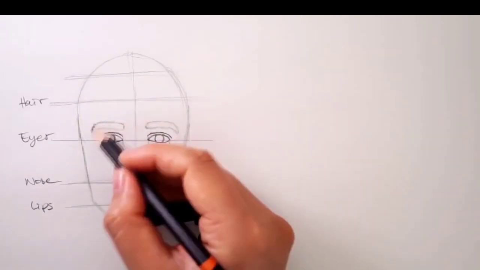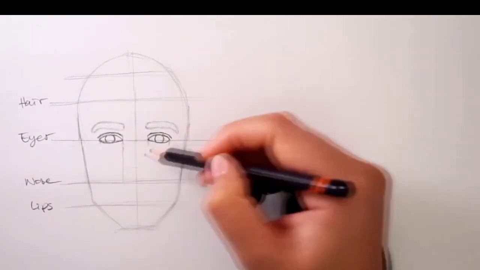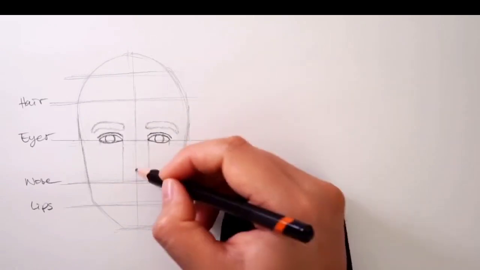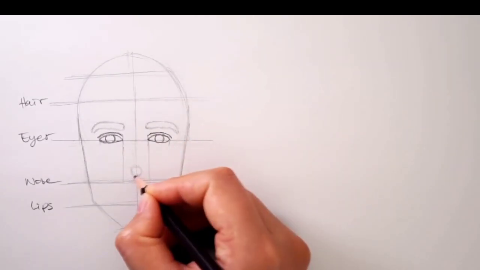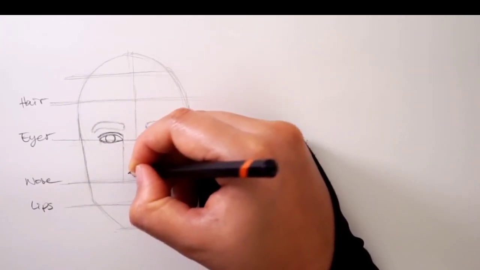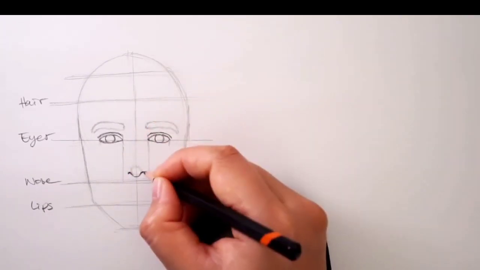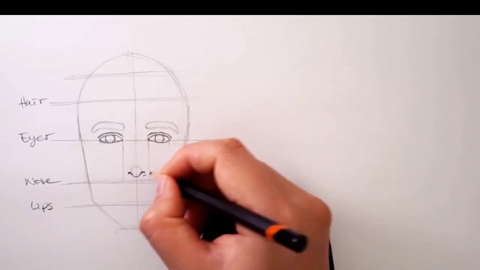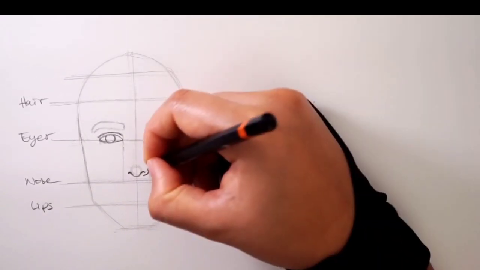Now let's add the nose. Draw a line coming down from the inner corner of each eye. This gives us a nice set of boundaries to draw within. For a medium length nose, I'm gonna draw the nose a little higher than the nose line. You can play with the positioning to see how it affects the way your character looks. I'll show you some examples near the end of the video.